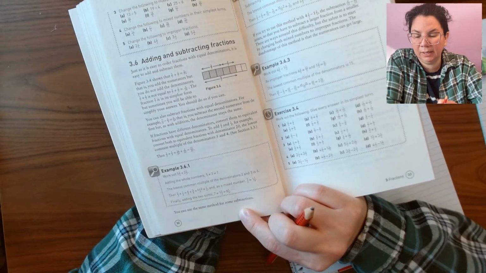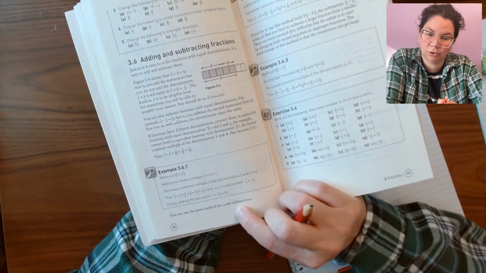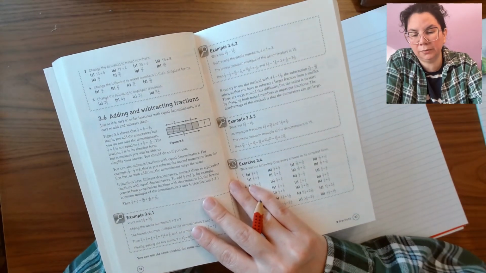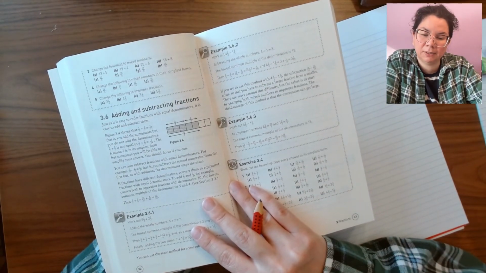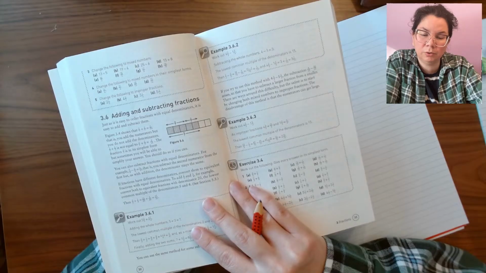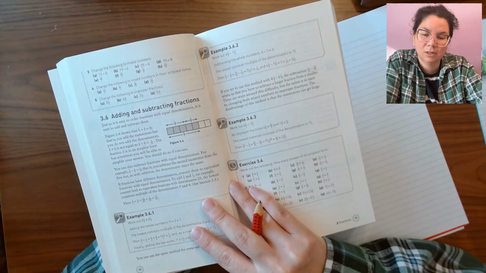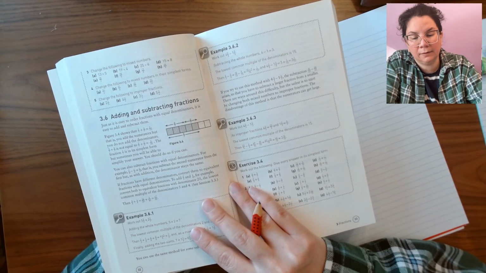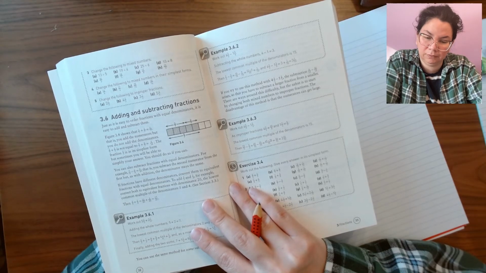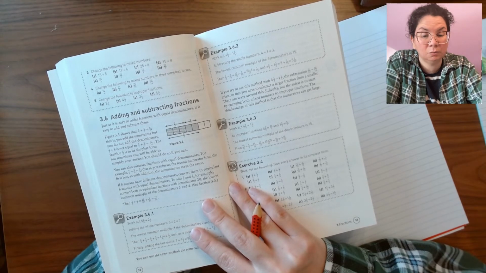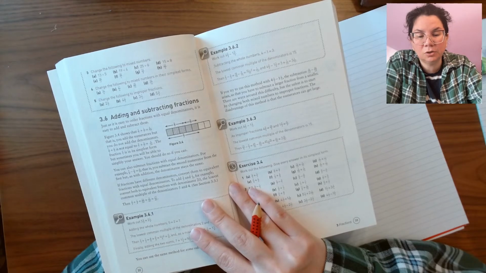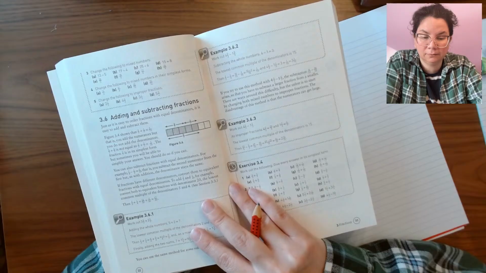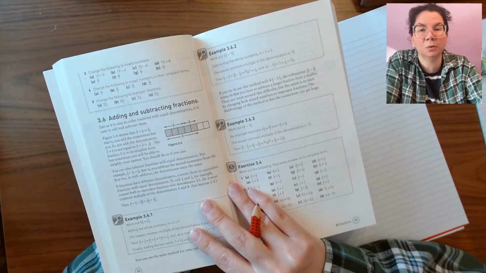You can use the same method for some subtractions. So work out 4 and 2 over 3 minus 1 and 3 over 5. Subtracting the whole numbers, 4 minus 1 equals 3. The lowest common multiple of the denominators is 15. Then 2 over 3 minus 3 over 5 equals 10 over 15 minus 9 over 15, which is 1 over 15. And 4 and 2/3 minus 1 and 3/5 equals 3 plus 1 over 15, which is 3 and 1 over 15.